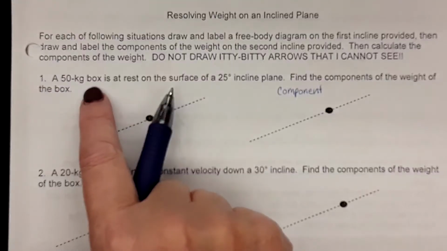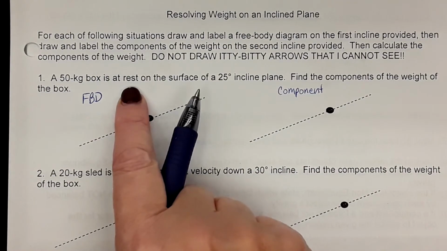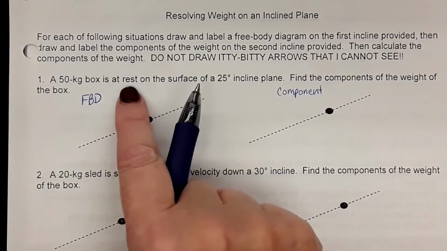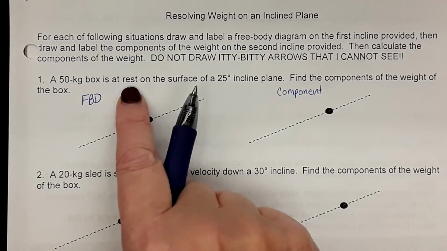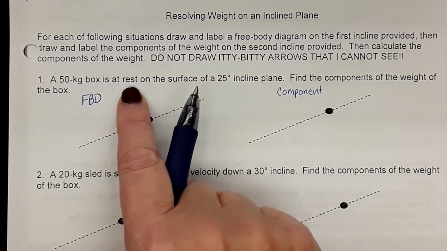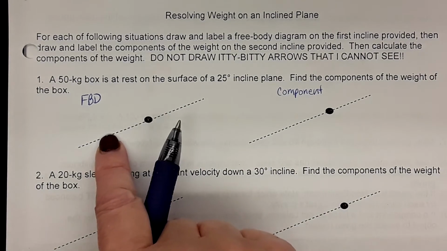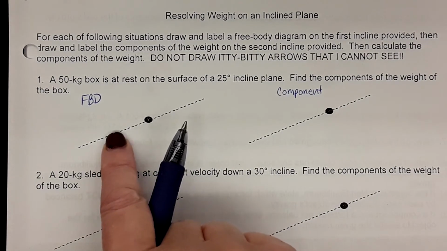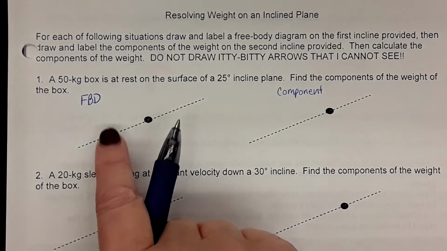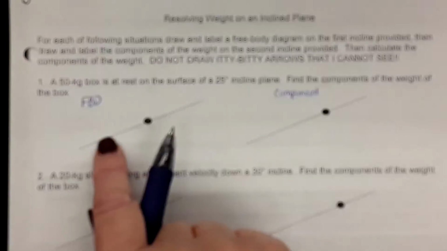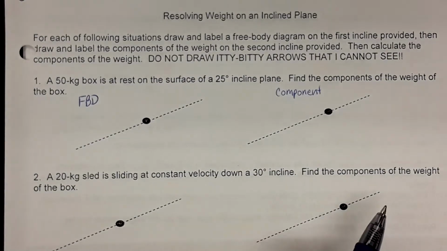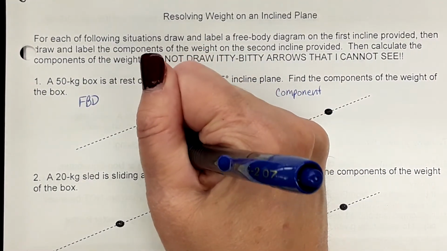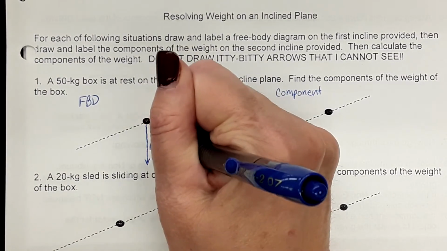I'm going to do it real quick. We have a 50 kilogram box at rest on the surface of an incline. Now, why is it not sliding down? Well, apparently there's enough static friction to prevent the component of the gravity that points down the incline from overcoming the inertia and pushing it down the incline. So the friction's just too big. So it's at rest. So let's draw the free body diagram. First, we know gravity acts on the object, so there it is.